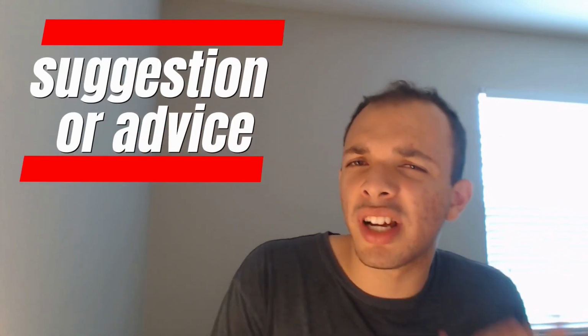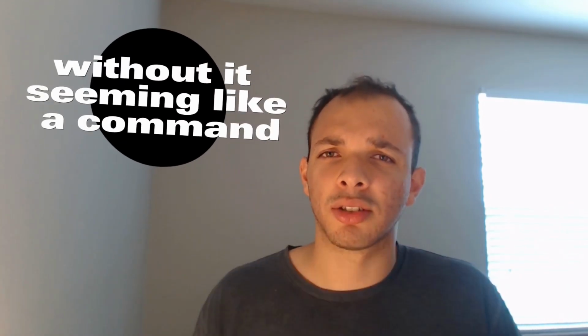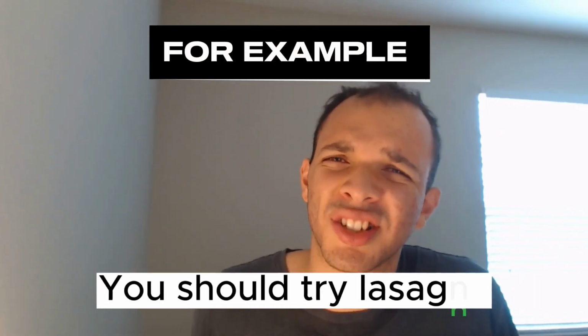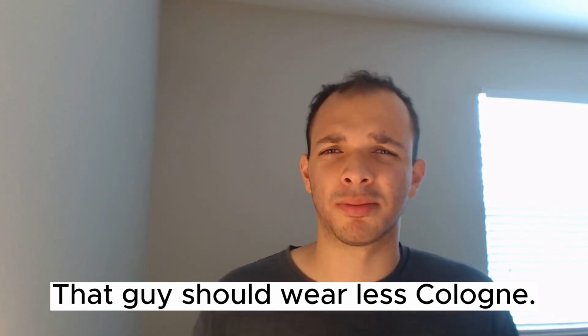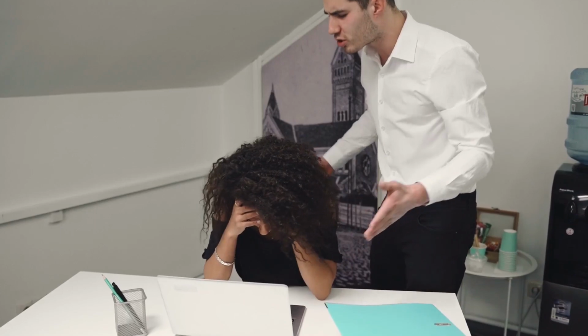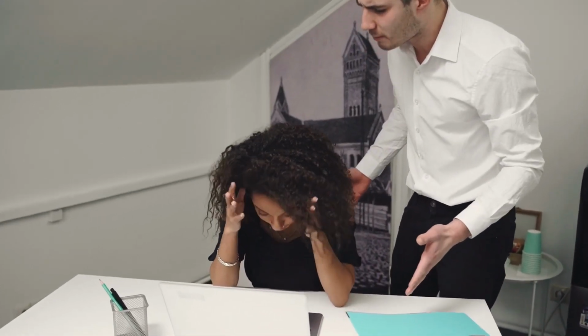And the next condition you use a modal verb with is suggestion or advice. Whenever you want to recommend something to someone without it seeming like a command, like you're telling them to do it, these are the perfect modal verbs to use when you want to express this. And you use the modal verb should. You should try lasagna. That guy should wear less cologne. In both these examples, we're giving advice on a situation. We're not telling anyone to do anything, it's just our opinion.